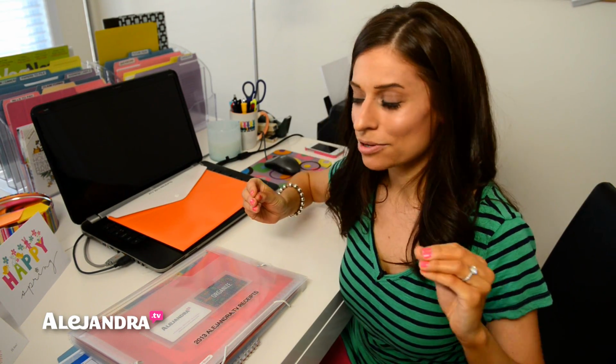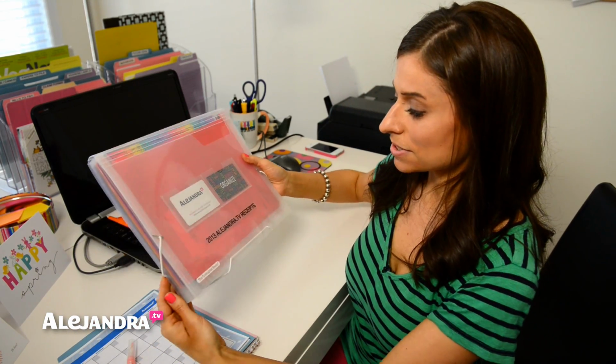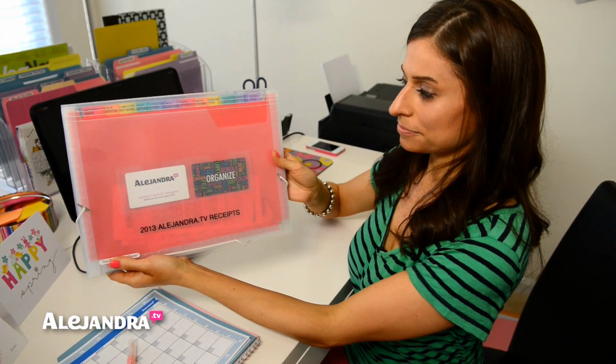All right, if you need a more complex system because you have a lot of receipts and you need to sort them by category, you need to be able to find them down the road when taxes come and stuff, then you can use an accordion organizer just like this.